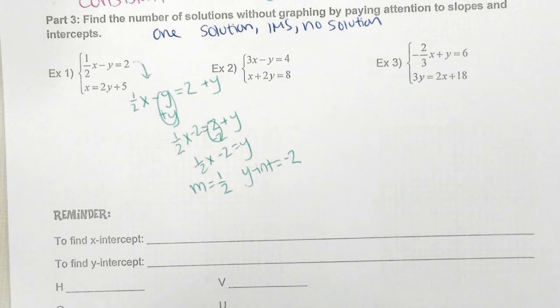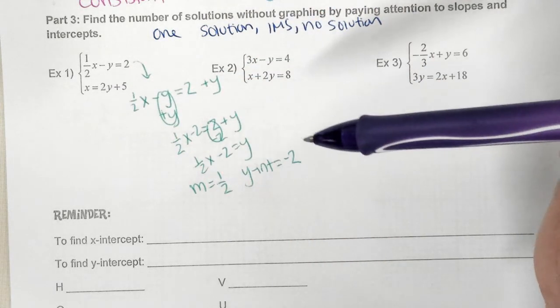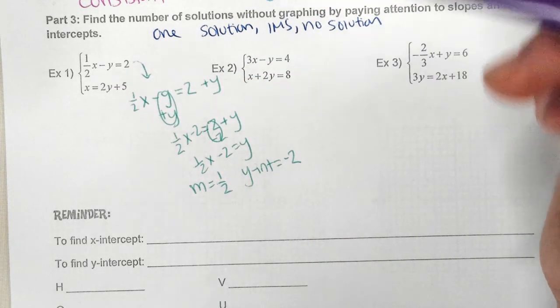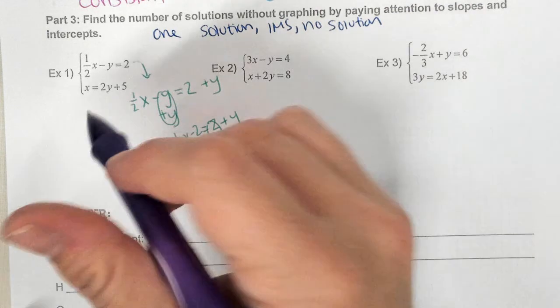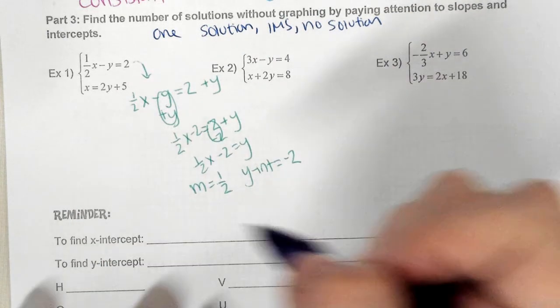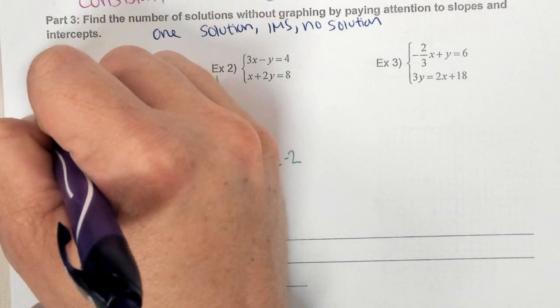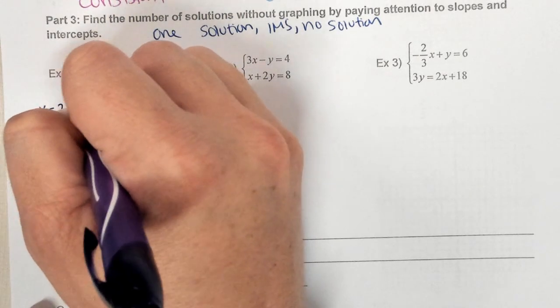Okay, now for my other equation. Now this one, you can do it multiple ways. Y is not going to be as simple to get by itself. You can still do it that way if you'd like, so let's actually do it that way, and then I'll show you the other ways on the other ones. So here we have x equals 2y plus 5.